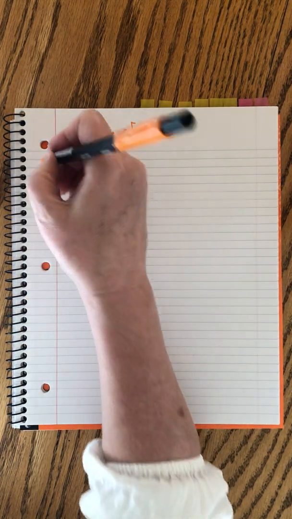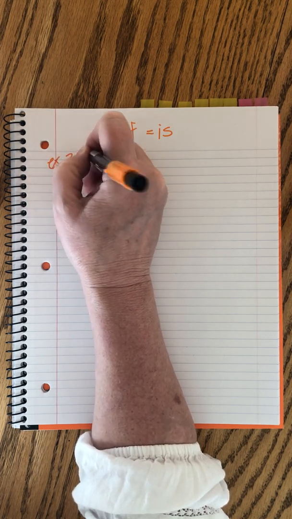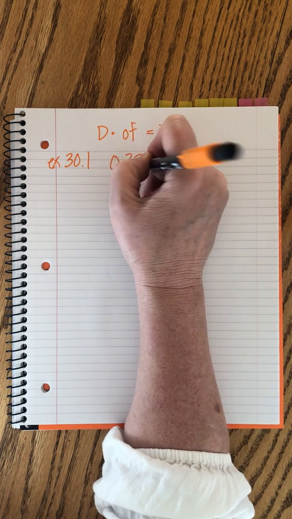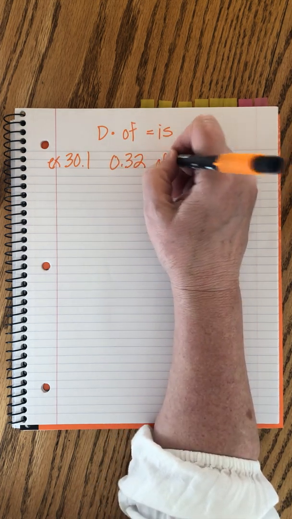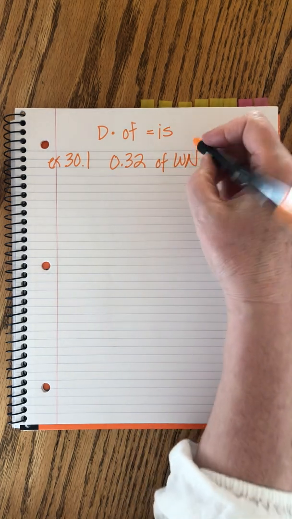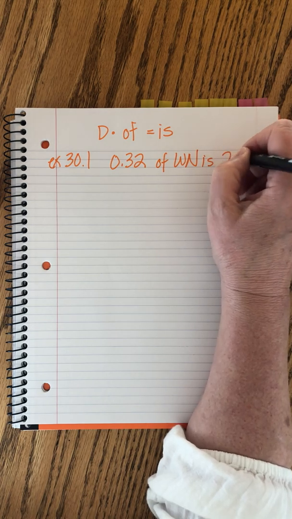Okay, I'm going to copy down exactly the way John wrote the problem. This is 30.1. 0.32 of what number, and I'm just going to use WN for what number, is 24.32.